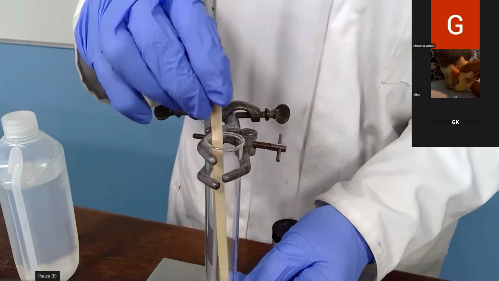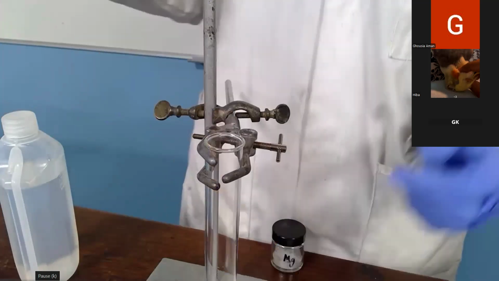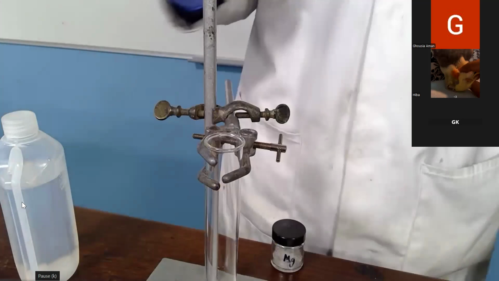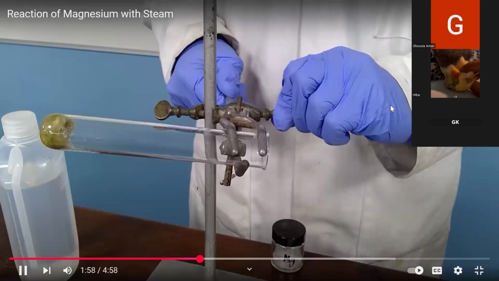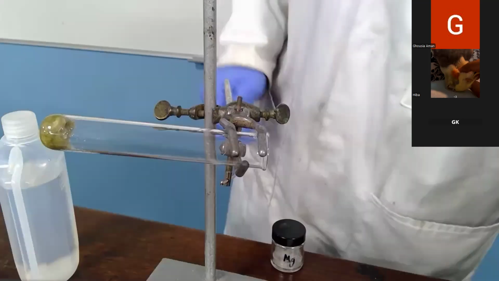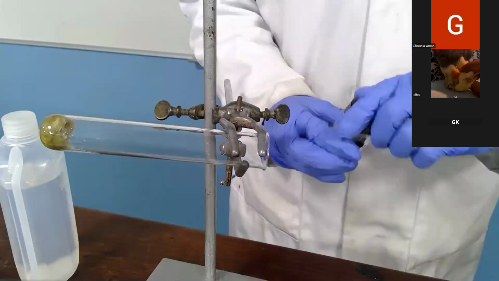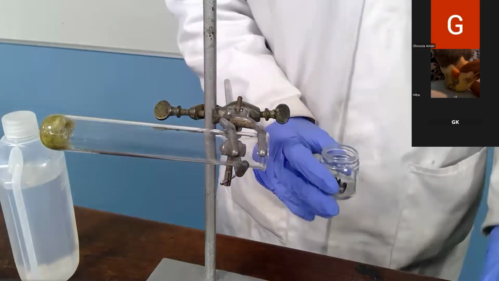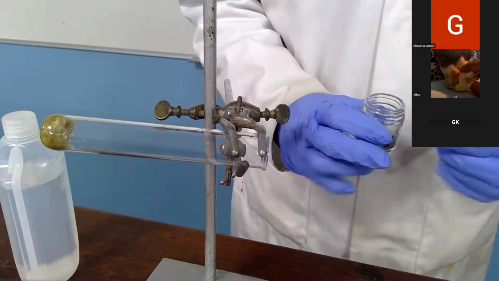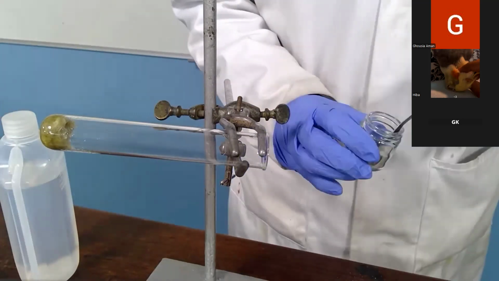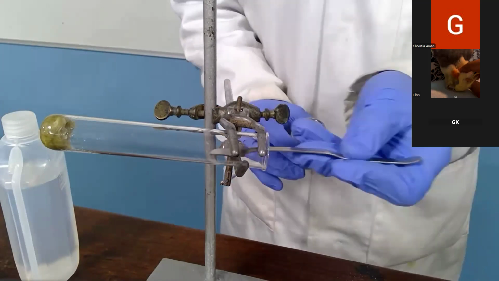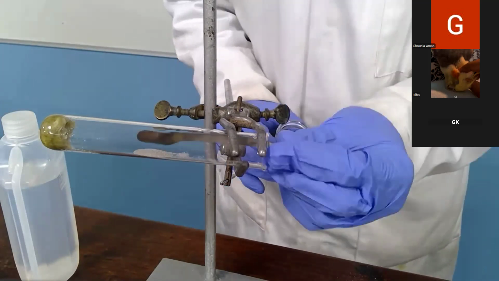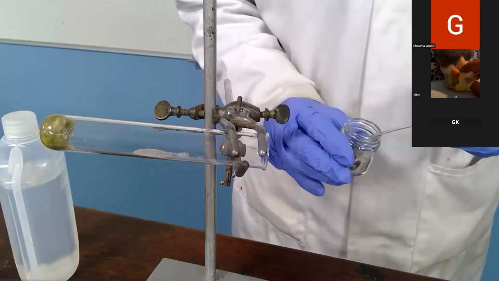There doesn't seem to be any residual water present. If I then place some of the magnesium into the tube, I'll place it roughly halfway along, perhaps a little bit more.